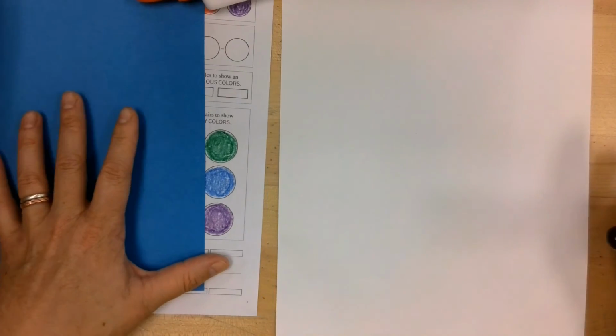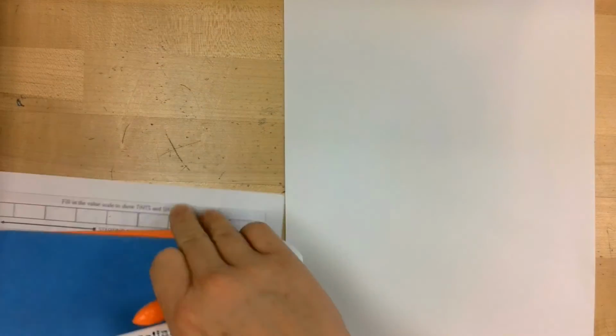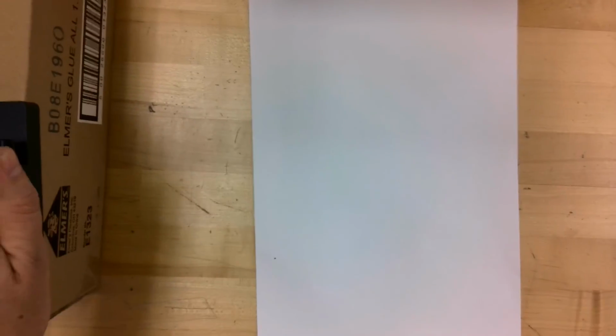All right, so these supplies I'm actually going to get a little bit further out of my way because the first section is really about drawing. Let me get my whole paper in here.